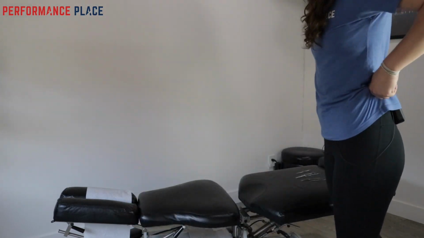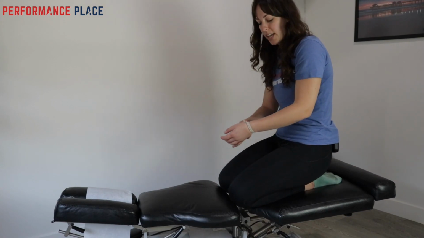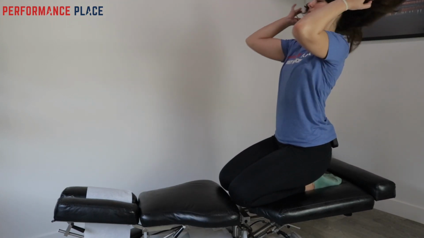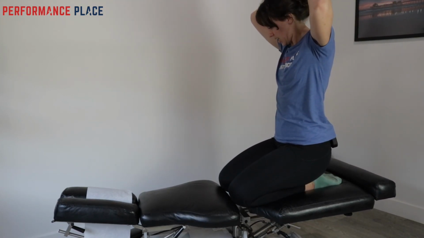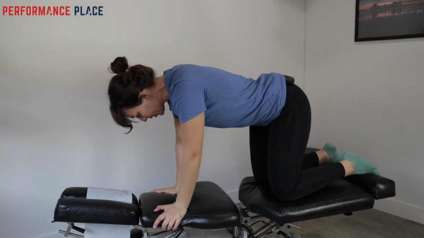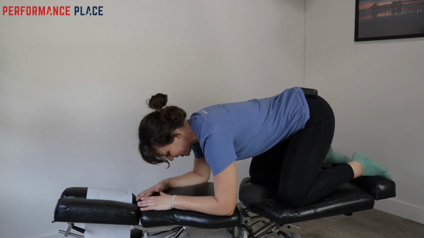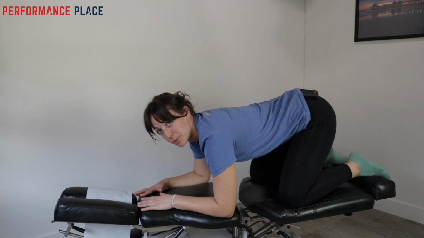So I'm going to show you a modified version of what we call a low bear. I'm going to be on the table here, and we're going to play with a little bit of shoulder blade and neck movement together. Let me throw my hair up really quick so that you guys can see what should properly be happening here. So we're going to go on our hands and knees, and we're going to make a diamond with our hands, and our elbows are going to be just slightly wider than our shoulders, okay?